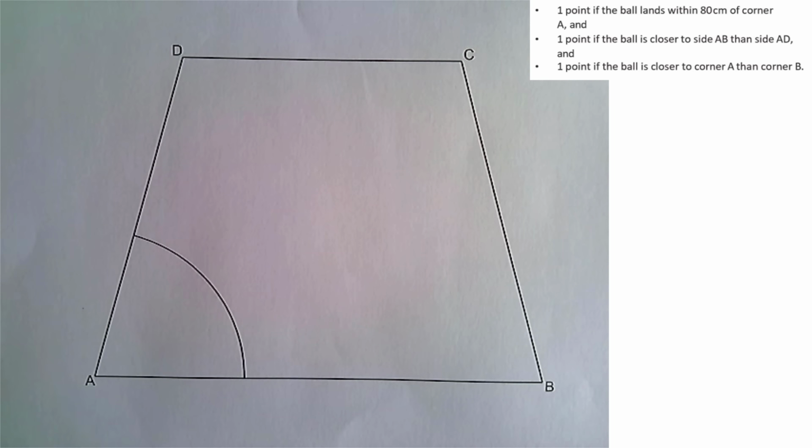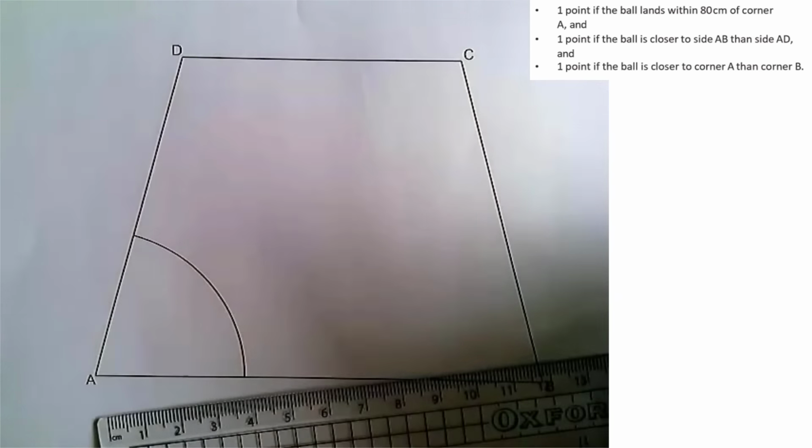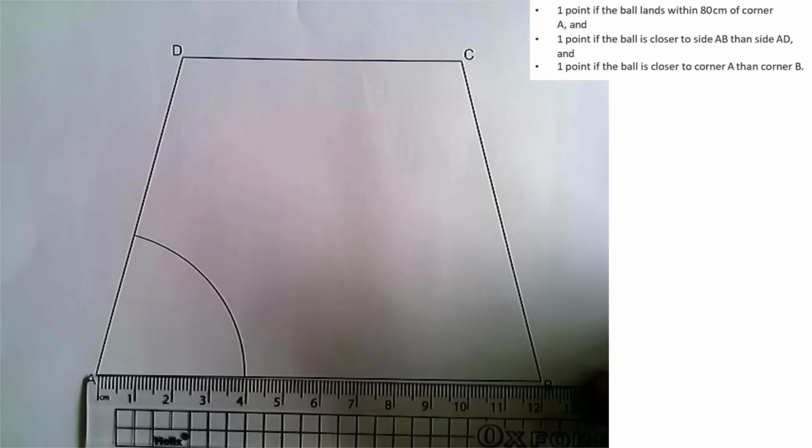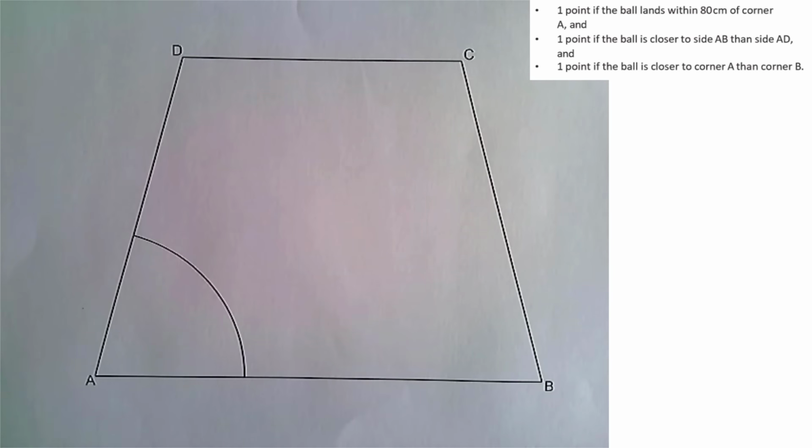Right, now the first construction is already done for us, isn't it? So the one where it has to be within 80 centimeters from corner A, that circle has already been drawn. It's that arc there. Yeah, so you can see this one is 4 centimeters, which is 80, so that has already been done. So I'm going to move on to the second one, which says 1 point if the ball is closer to side AB than AD. Okay, so the construction that we need for the points that are equidistant from 2 lines is the angle bisector of those 2 lines.